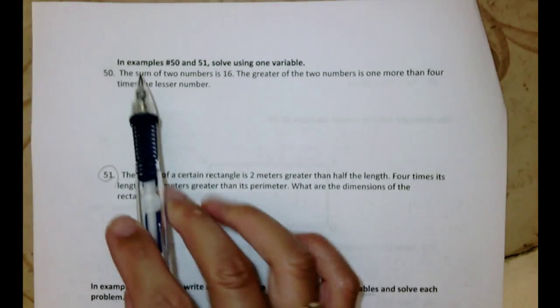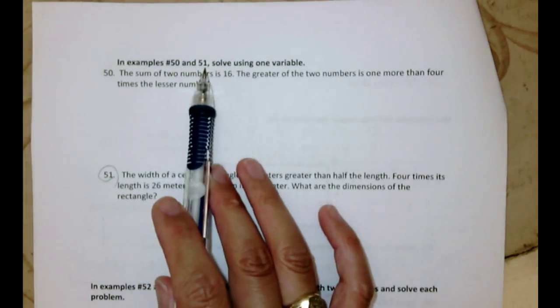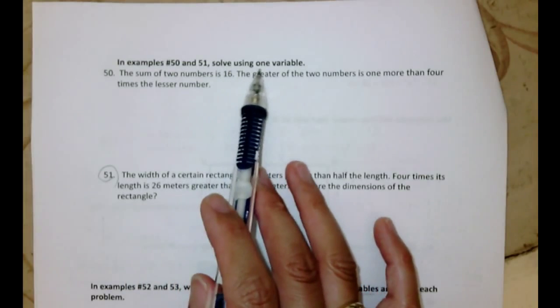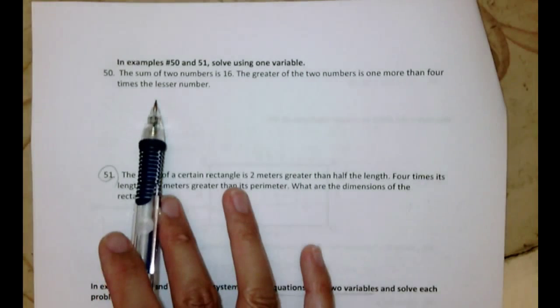Okay, let's work on page number 8, problem number 51. For problems 50 and 51, solve using one variable. Okay, and you do 50 on your own.